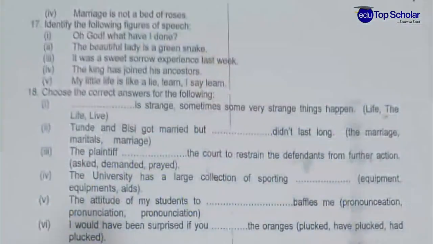The king has joined his ancestors, instead of saying the king has died. So it is a euphemism. Euphemism is spelled E-U-P-H-E-M-I-S-M.